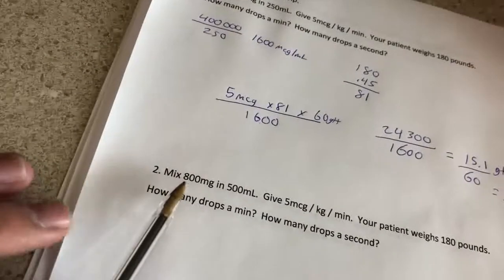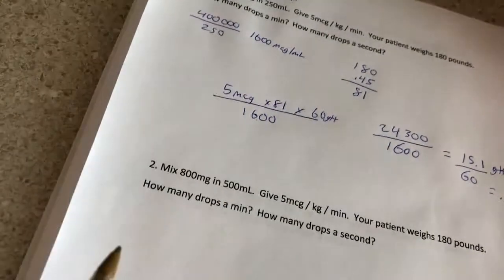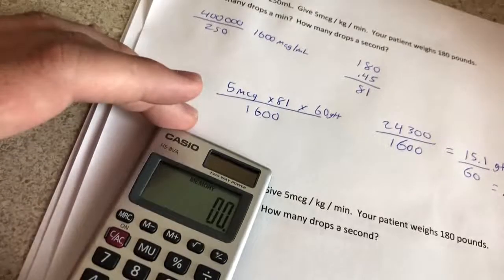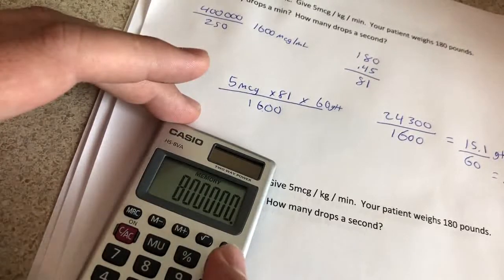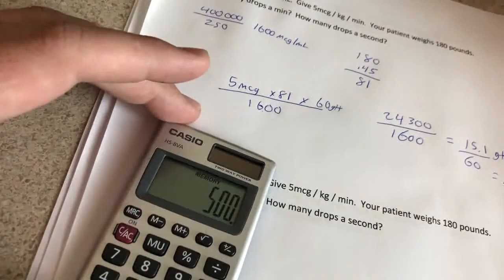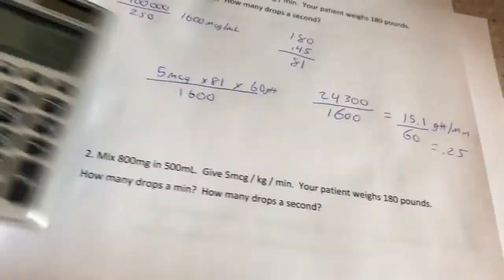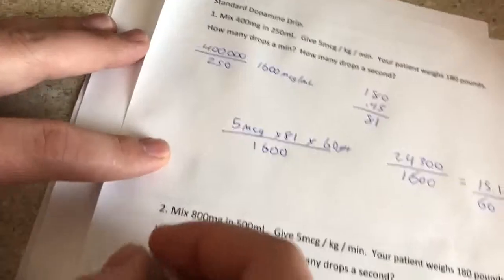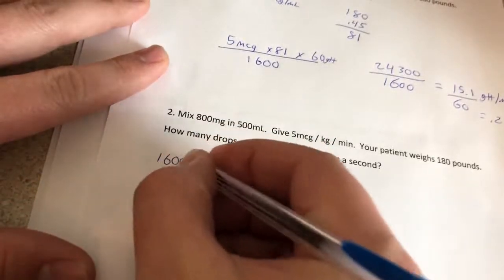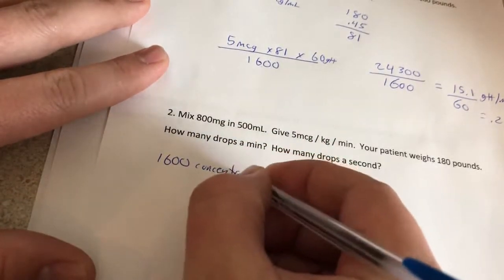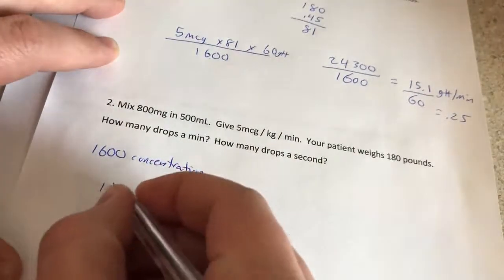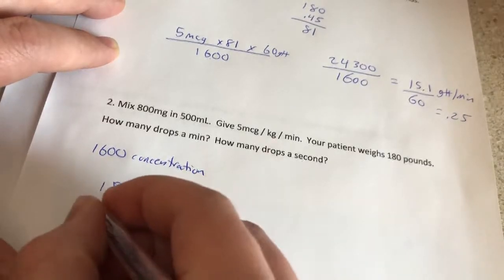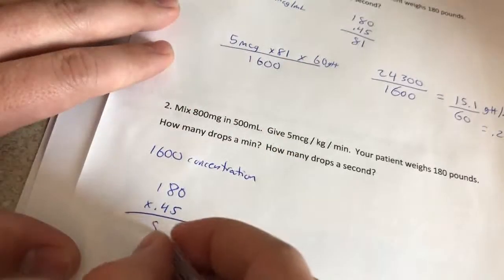Let's look at this other math problem. We have 800 milligrams in 500 mLs. Let's see what that is. 800 milligrams, we add 3 zeros, 1, 2, 3, divided by 500, and that equals 1600. So we have a 1600 concentration. We have 180 pounds, so 180 times 0.45, and we already did that above. We know that's 81 kilograms.